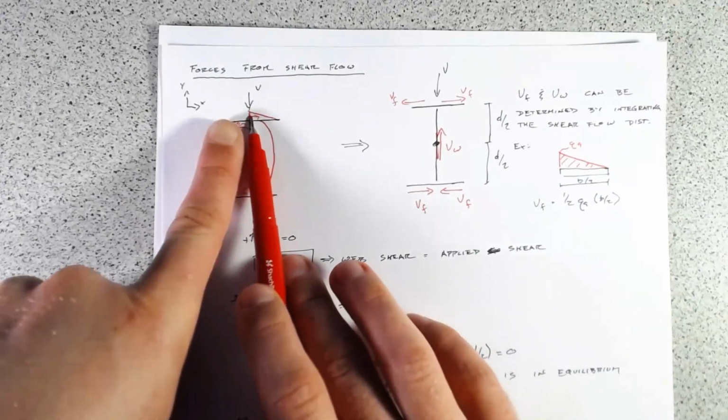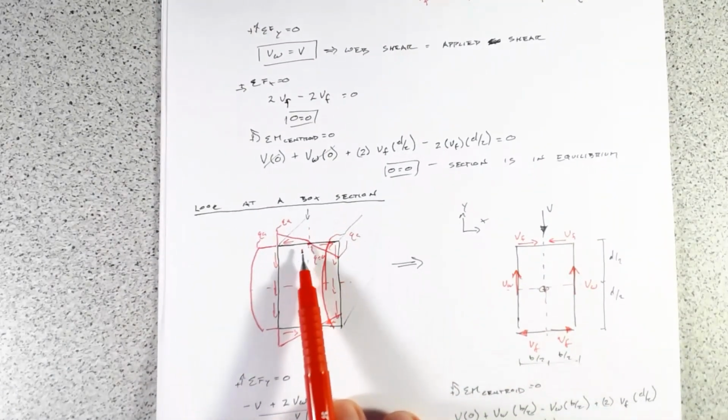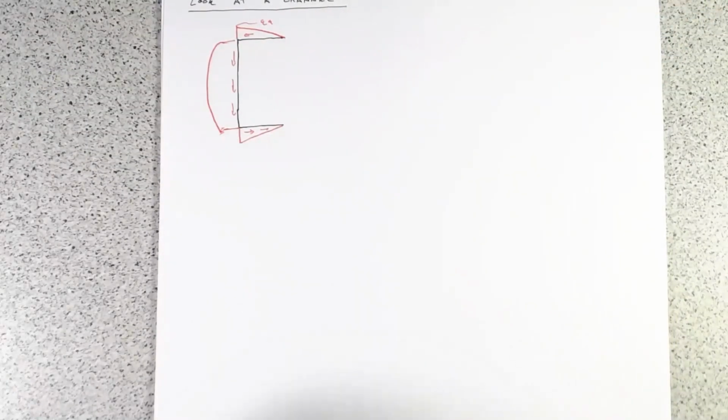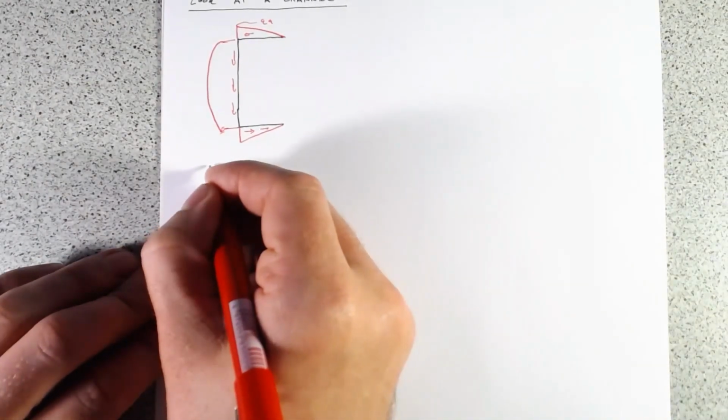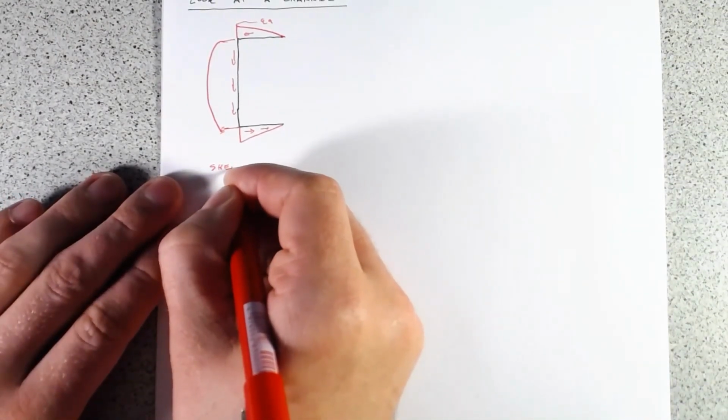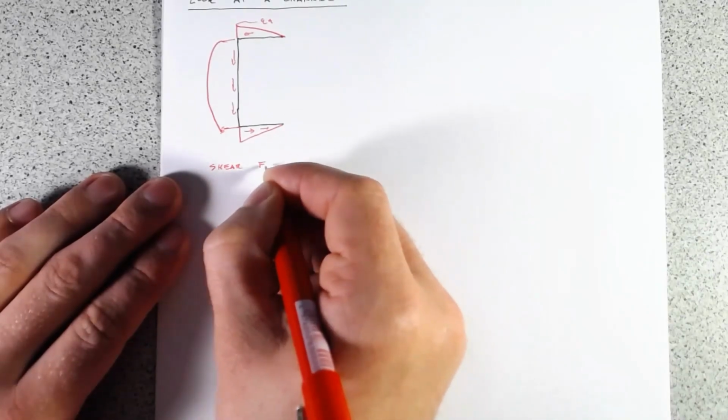It's going to fill up here and spill out there. Same thing here, putting it in the middle, it's going to flow down and around. So that's why we call it shear flow. Anyways, that's what our shear flow looks like in a channel.